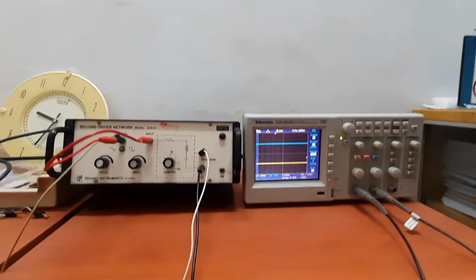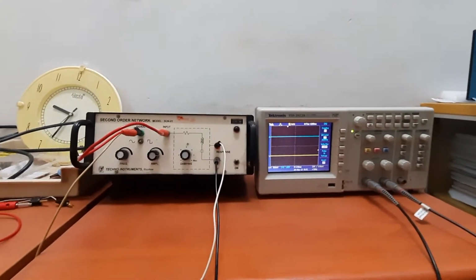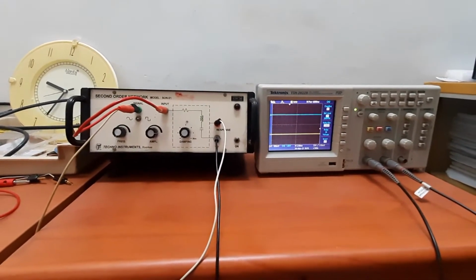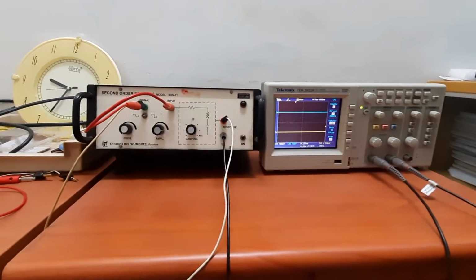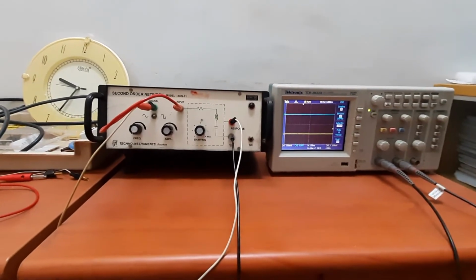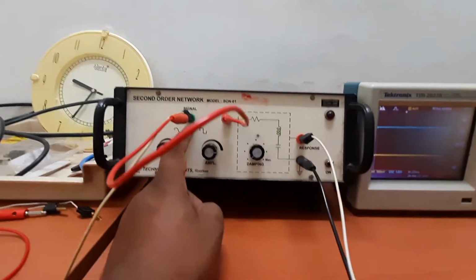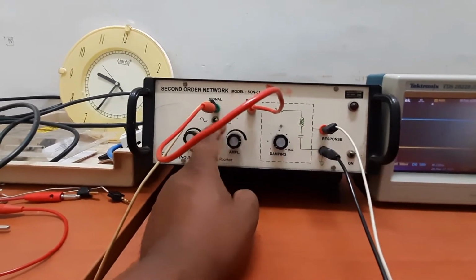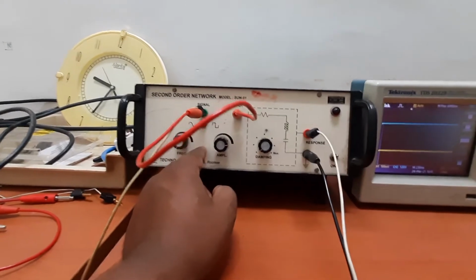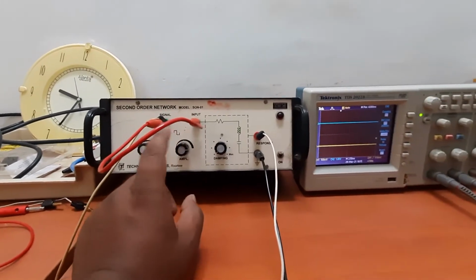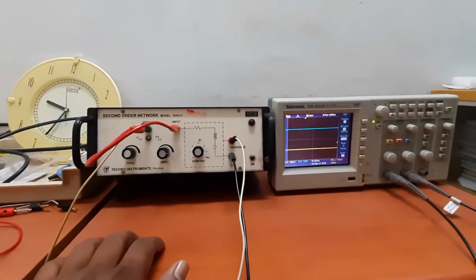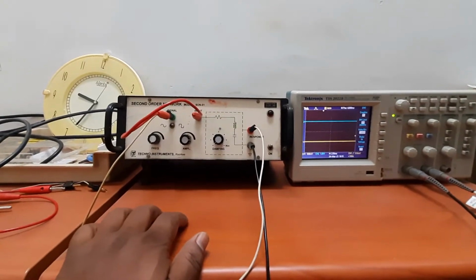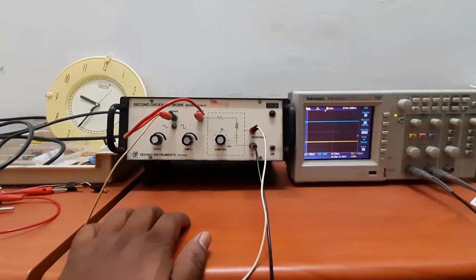So in this experiment we have to conduct two operations. One is step response, another is frequency response. For step response we have to change this switch toward this step input or step sign, and we have to adjust this input to 1 volt peak to peak and observe the output response.